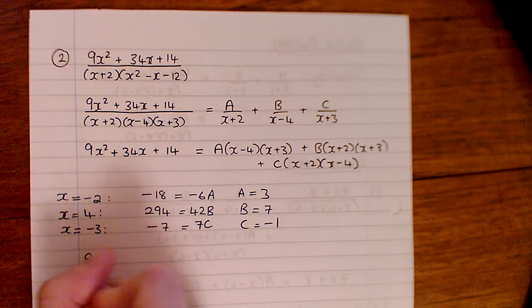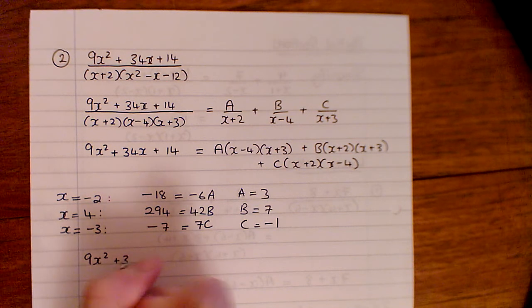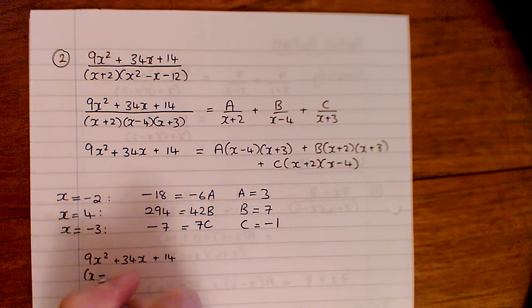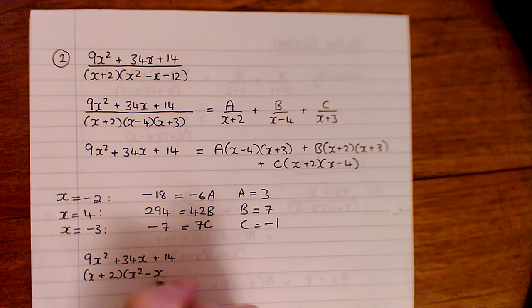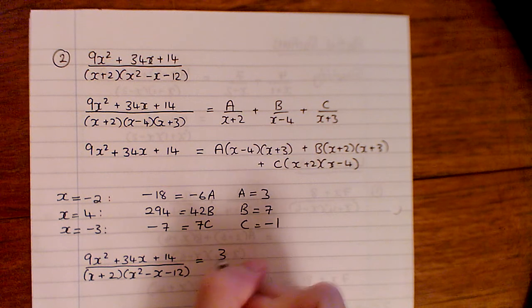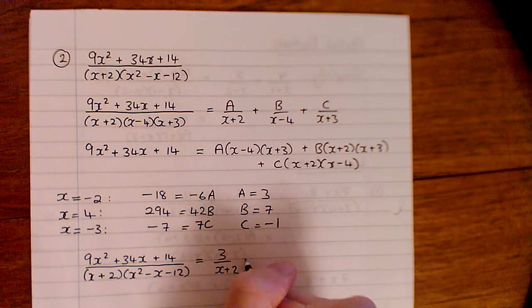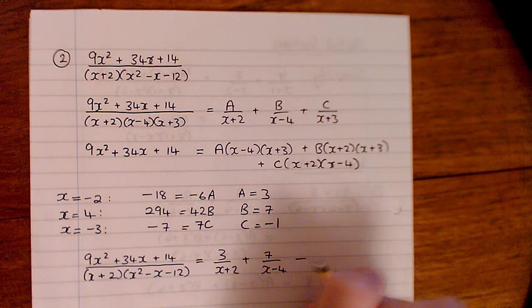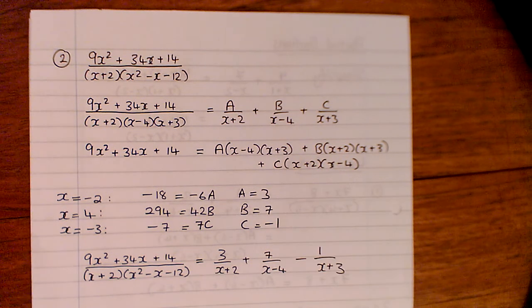And then again, write out your answer. So our original fraction was 9x squared plus 34x plus 14 over x plus 2 upon x squared minus x minus 12. And we're now writing that as 3 over x plus 2 plus 7 over x minus 4 minus 1 over x plus 3.